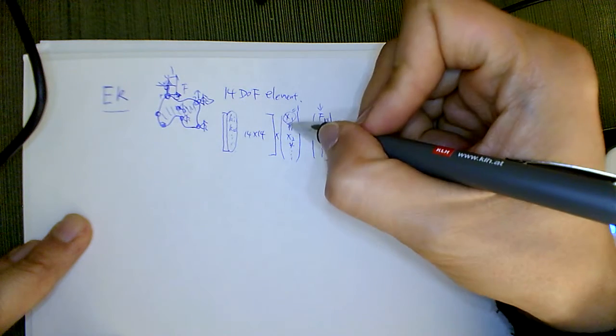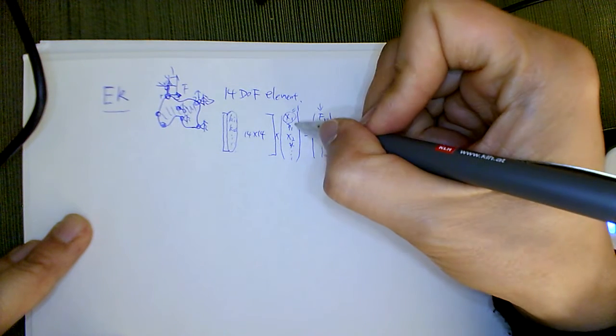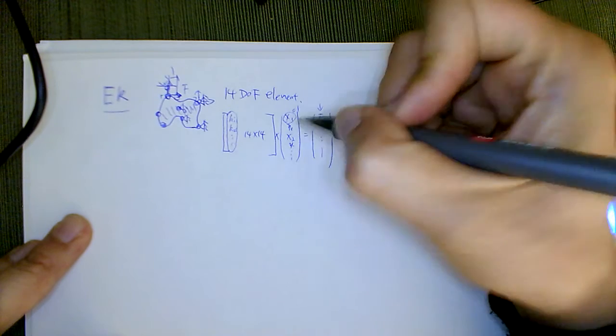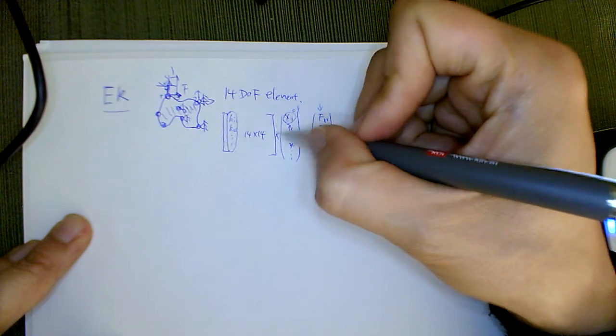Then you can redo that process by holding everything but the second degree of freedom to be 1 and all other things 0.